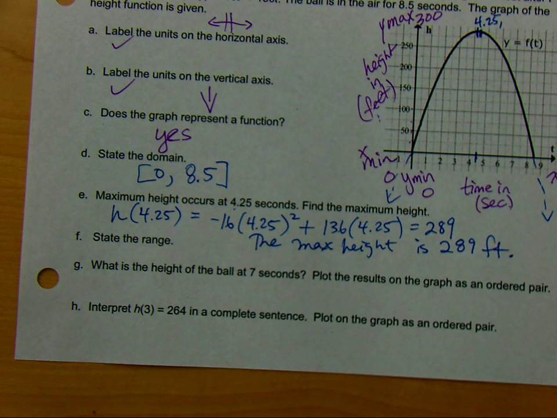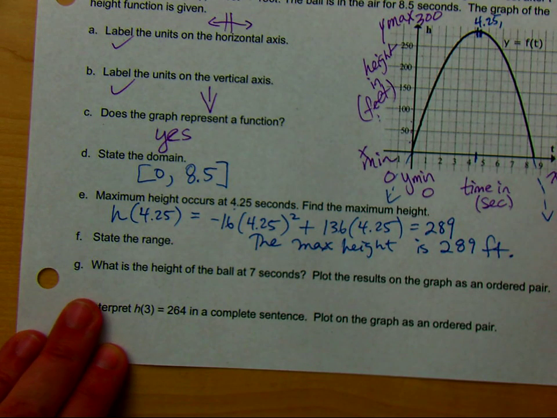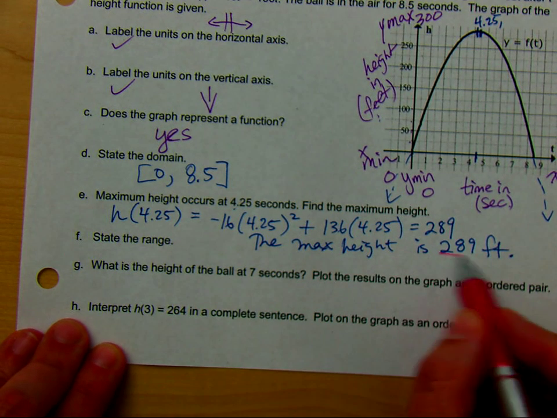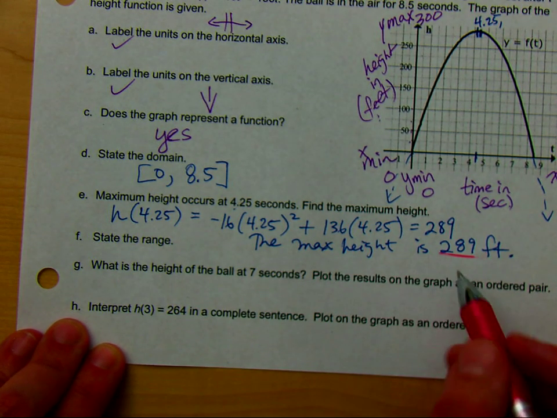A lot of you were coming up with estimates based on what you saw on the graph, and that's okay. You can get kind of close, but it's better to use the equation since we have that. State the range. What is the range in the context of this word problem? Yeah, it goes up to the maximum height, so we needed to know that maximum in order to get part of the range. What's the bottom part of the range?